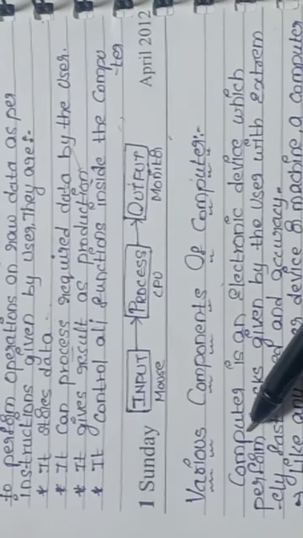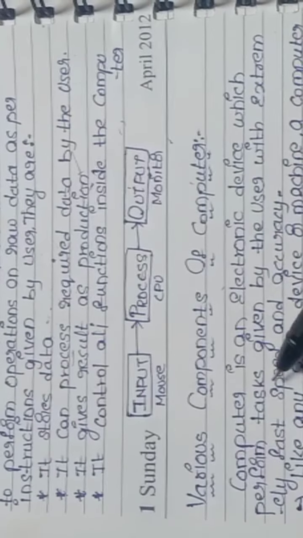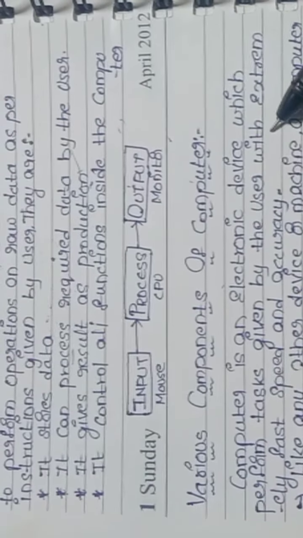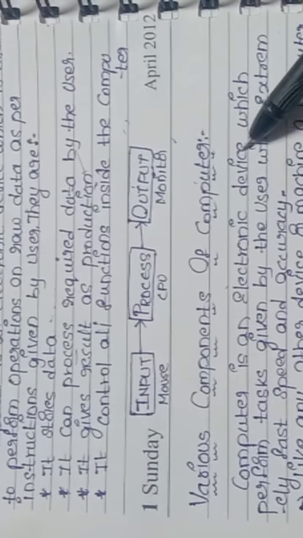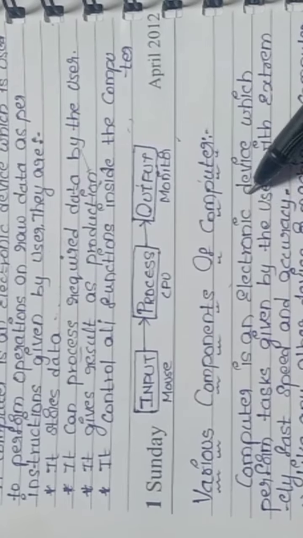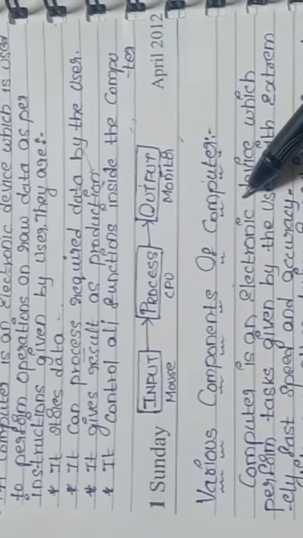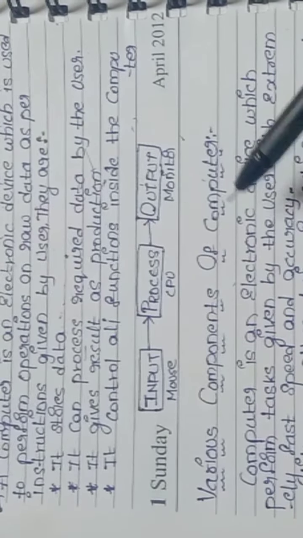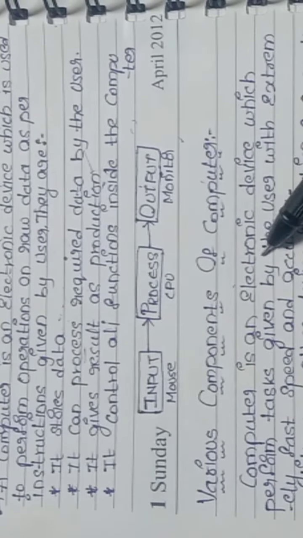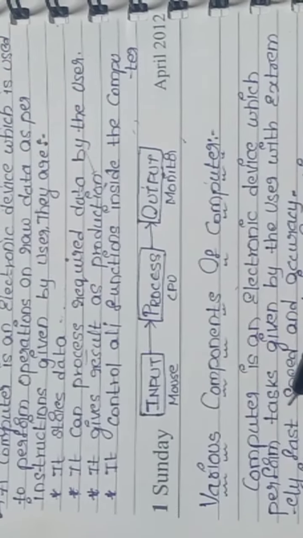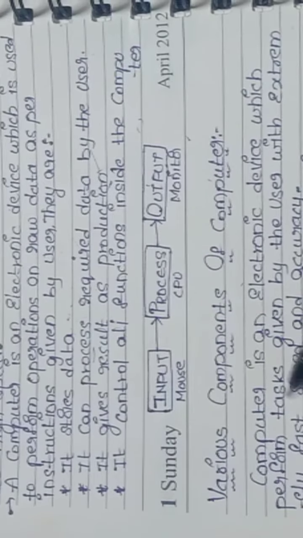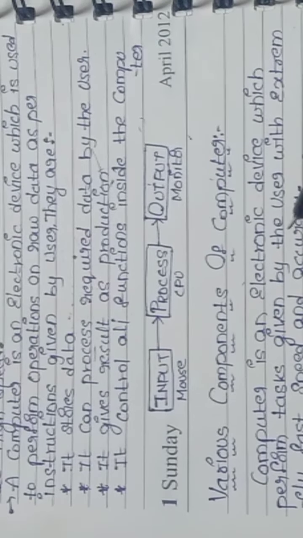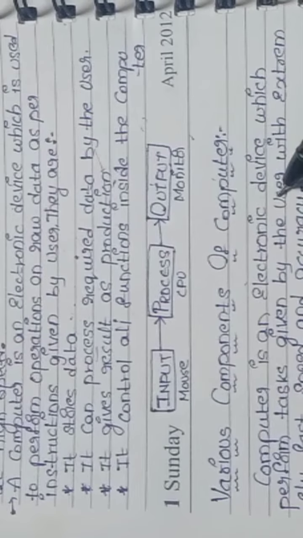A computer is an electronic device which performs tasks given by the user with extremely fast speed and accuracy. Here we are saying that a computer is an electronic device, which means it works by electrons only; it works only when we plug it into the circuit. It performs all the operations and tasks with very fast speed and accuracy, in a fraction of seconds.